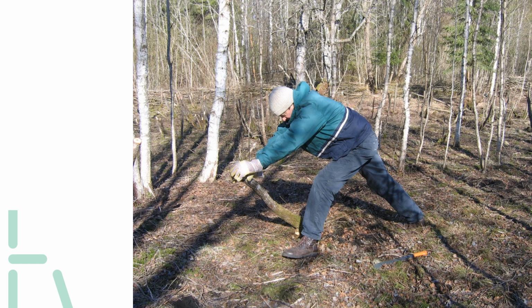Let it dry for 3 to 4 years, and then we cut it off on this 1 meter height. And then you here can see this bending process where we are bending it forward and back in order to have the roots snapping off.